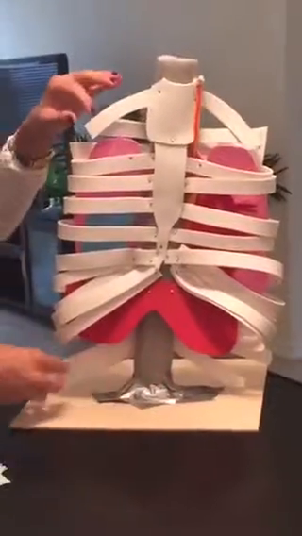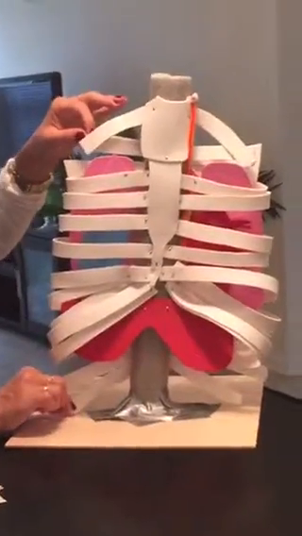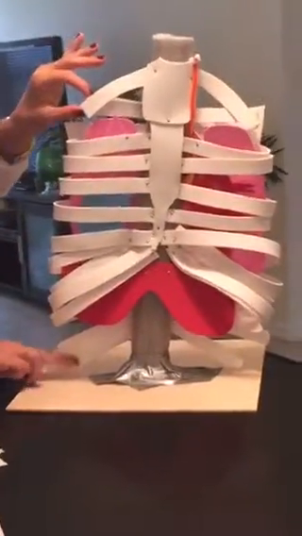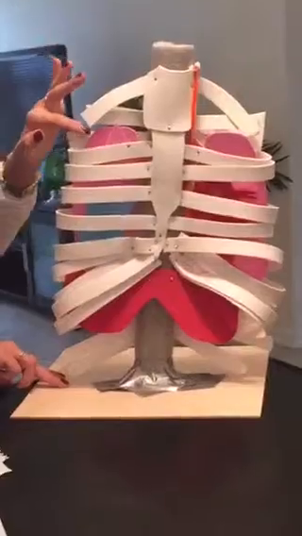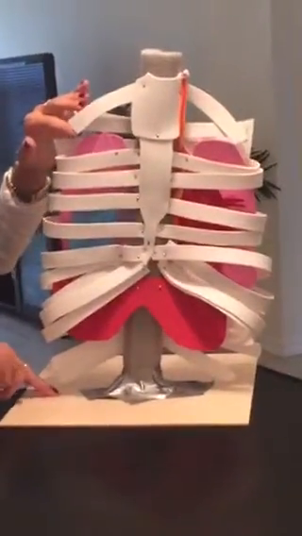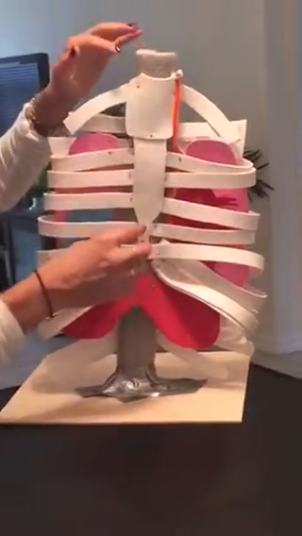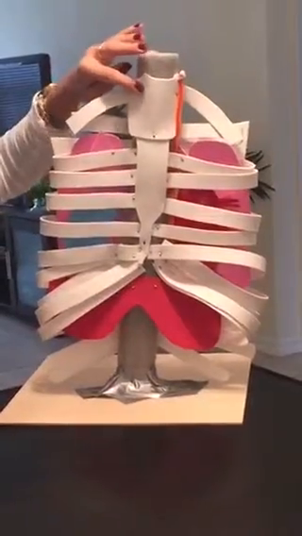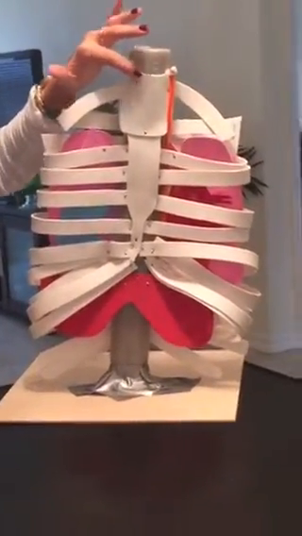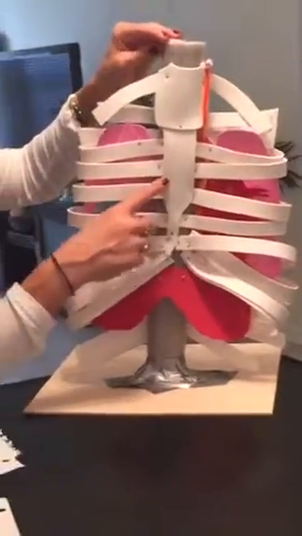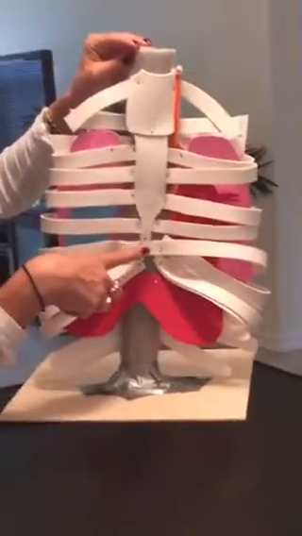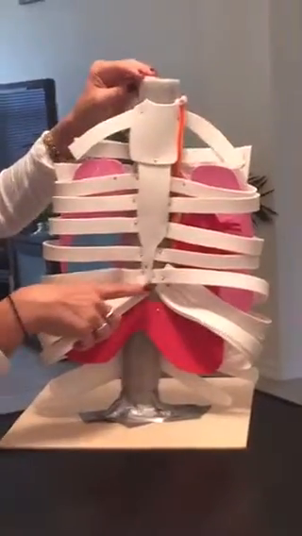First, we have our 12 pair of ribs. From here to down here at the bottom, the space in between is your intercostal space. We have our sternum, which consists of the manubrium, which is your superior portion. The body is the midline portion, and the xiphoid process is your inferior border.